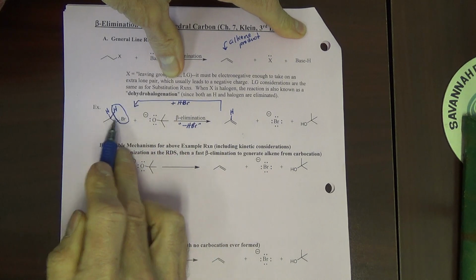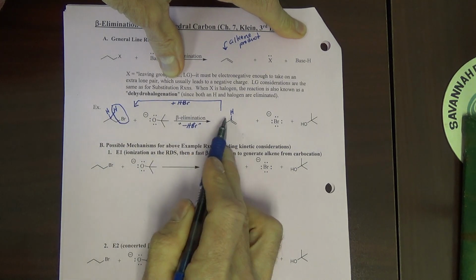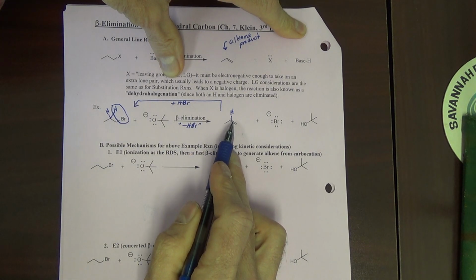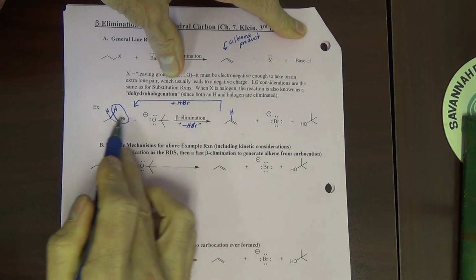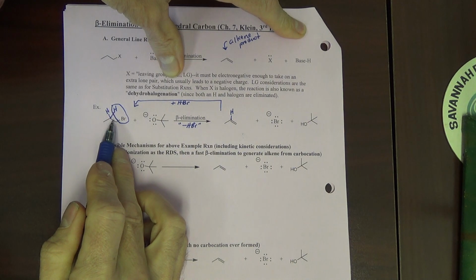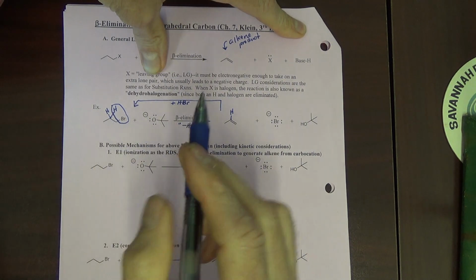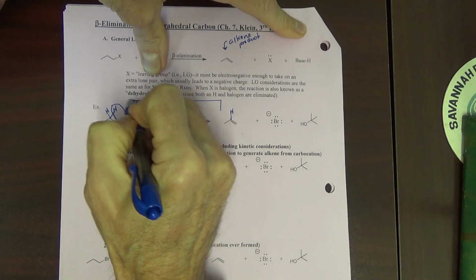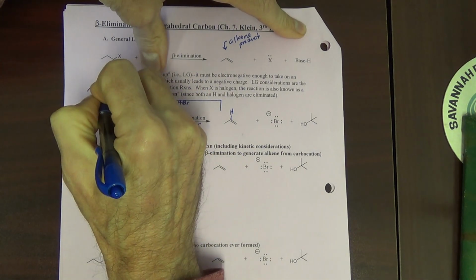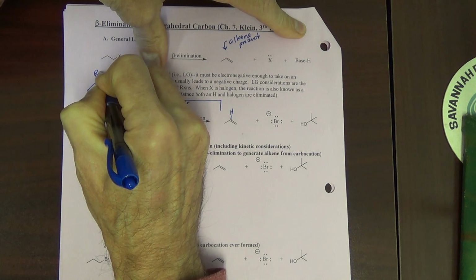And that was our main reaction during test 2, addition of HBr to an alkene. The only problem is if we added HBr to this alkene, we wouldn't get that product. So that actually is not exactly correct. We would actually get the bromine here, right?